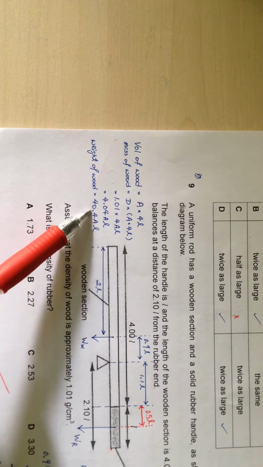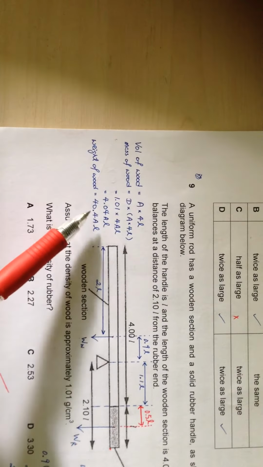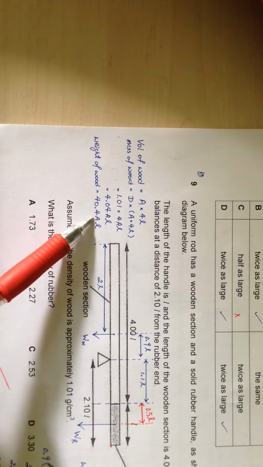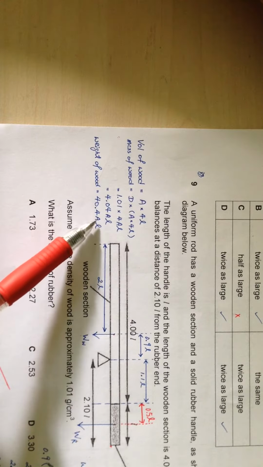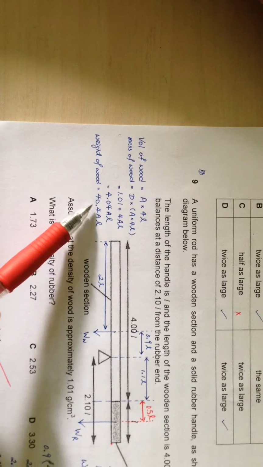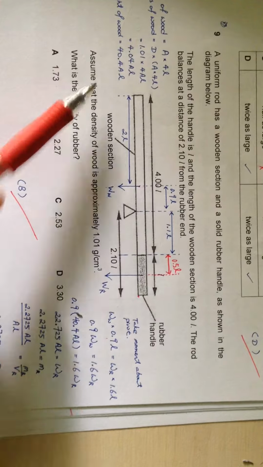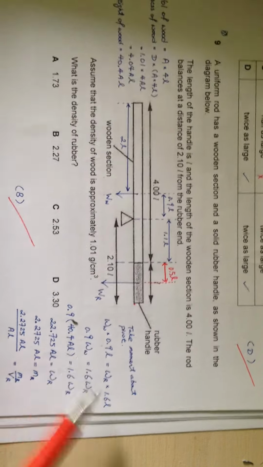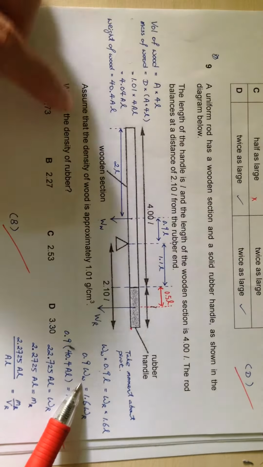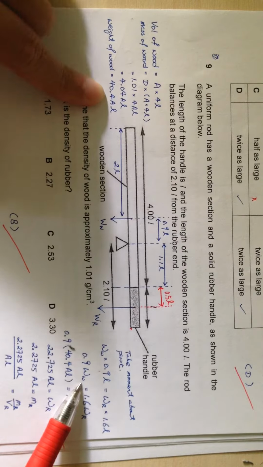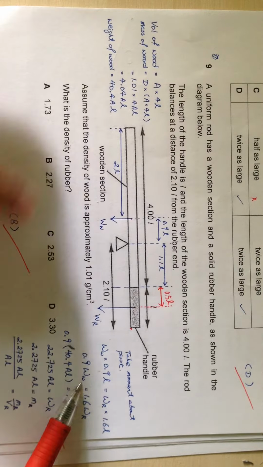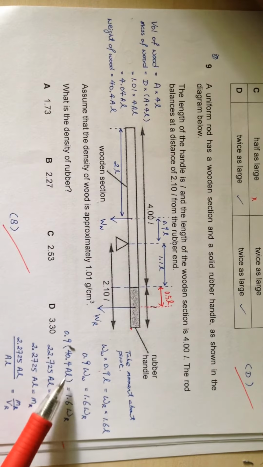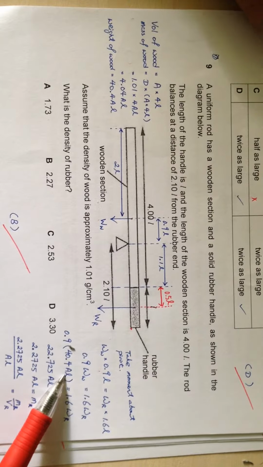If I know the mass, I can find out the weight. So from here, I find out the weight of my wood. Now that I know the weight of my wood, even though I have some algebra here, it's okay. Just take it as a value. Then in that case, for this WW, the weight of the wood, I can do a substitution. So I bring in my 40.4 Al and I put it in here.